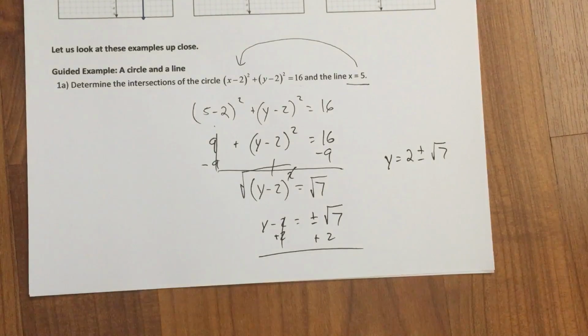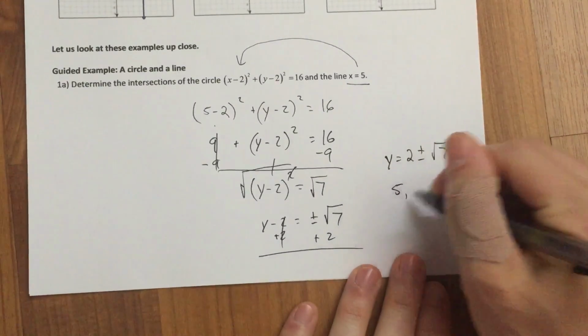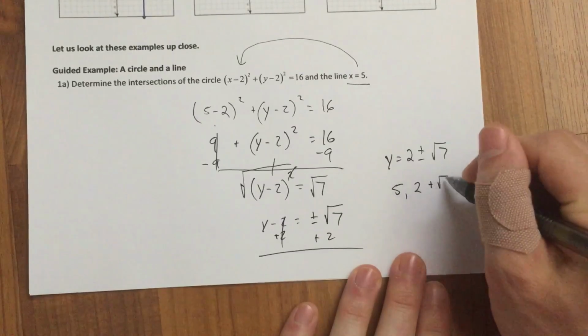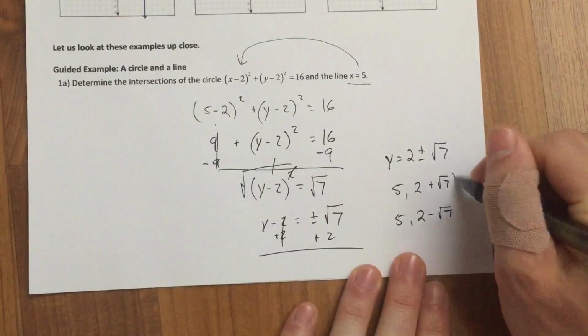Now remember, our solution is an ordered pair. It's a point of intersection on the graph. So our ordered pairs are actually written like this. And we'll review why, or what this means.